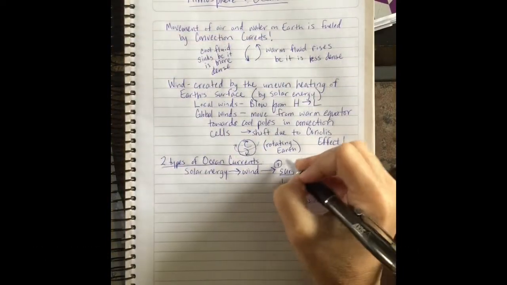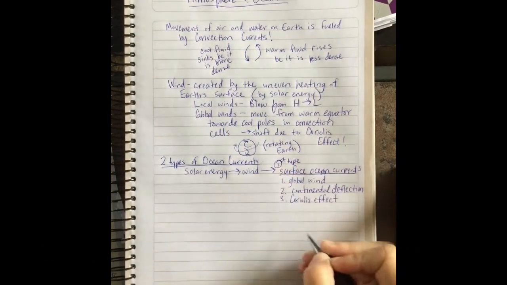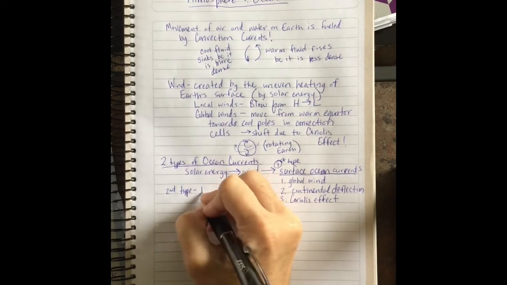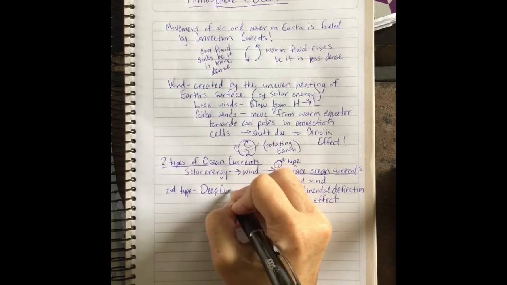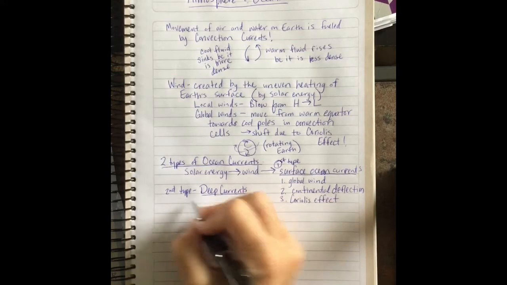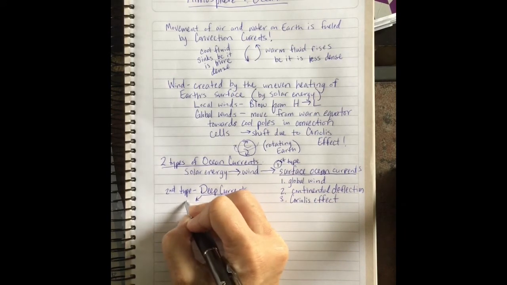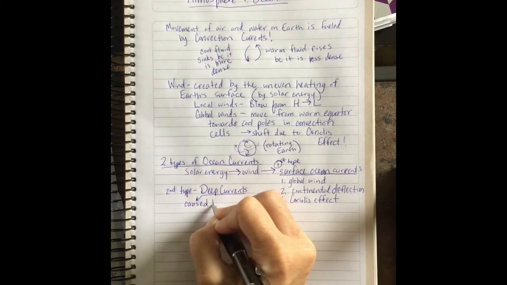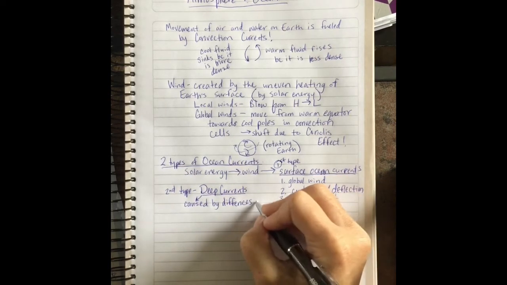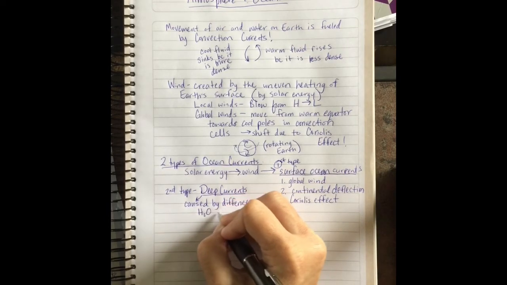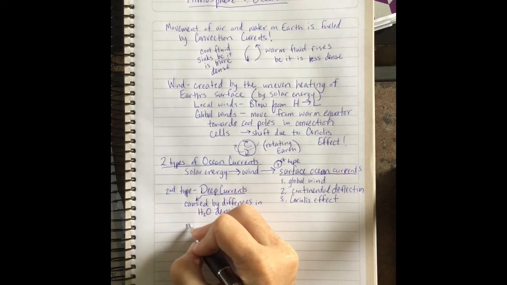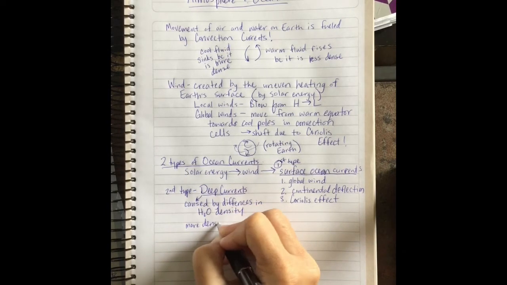Okay, so that was the first type of ocean current, and the second type is going to be the deep currents. So deep currents are caused by differences in the density of water. So differences in water density. Okay. So the more dense water is going to sink, and the less dense water is going to rise.